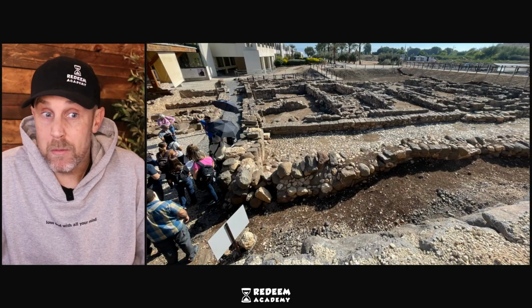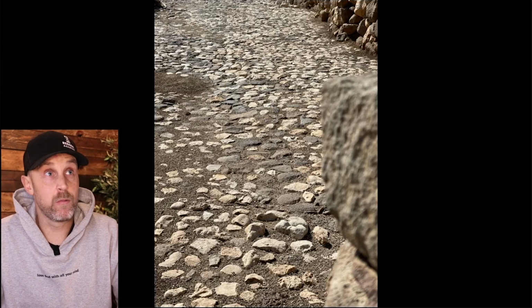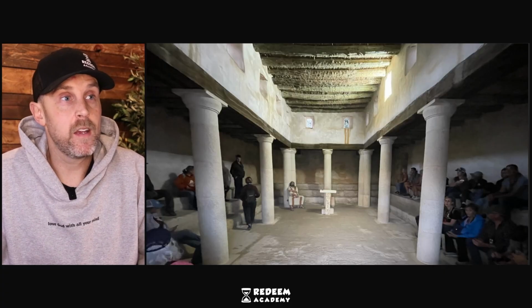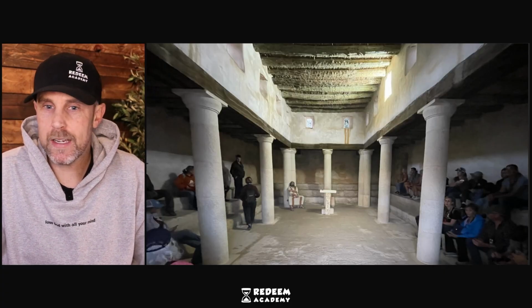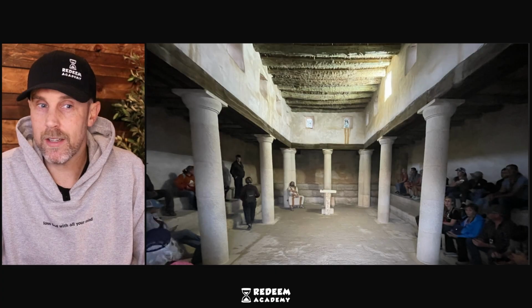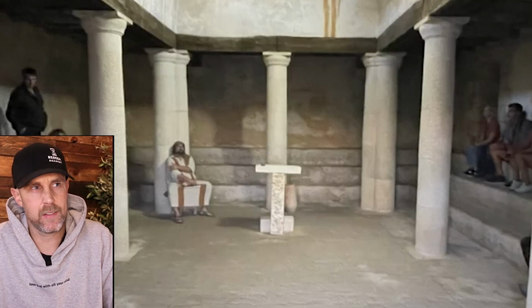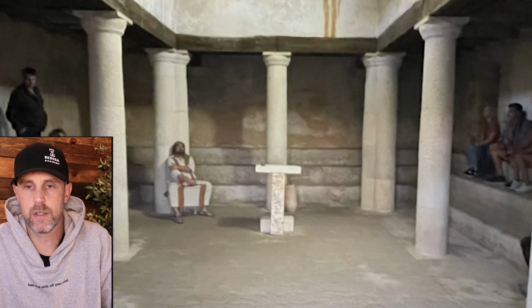Now I'm getting to the mural. This is a picture of the road. This is the first century road Jesus would have walked on. And then this is what their churches looked like back then. They're called synagogues. That's what a Jewish church is called. And so this is a reenactment, with an actor in there dressed like someone from the first century.